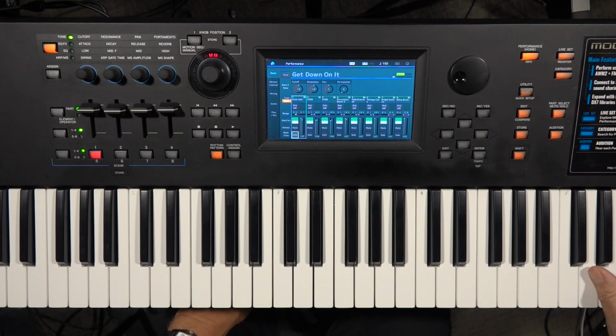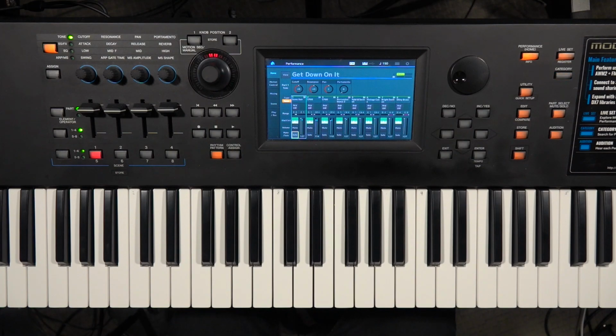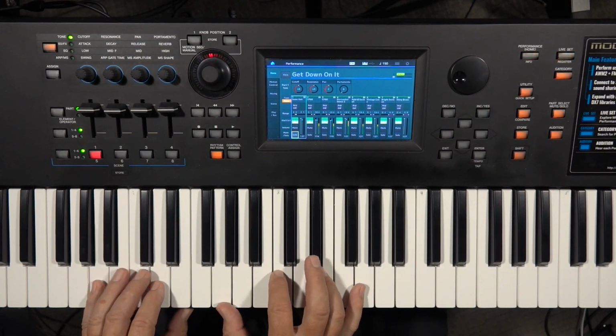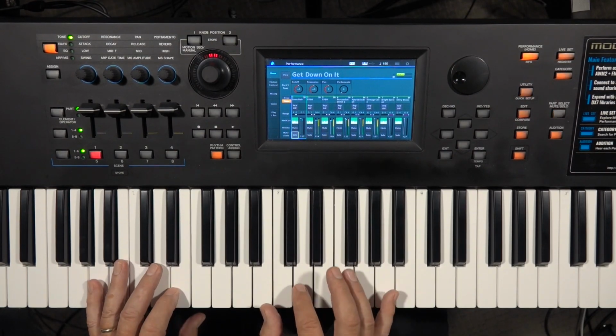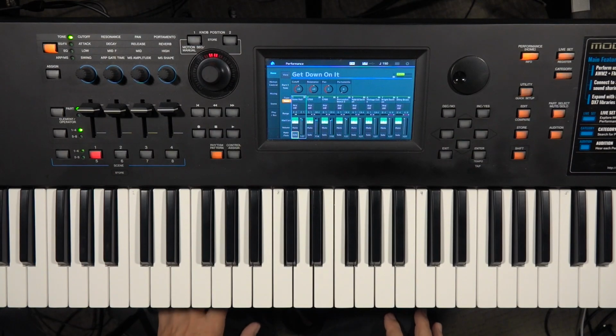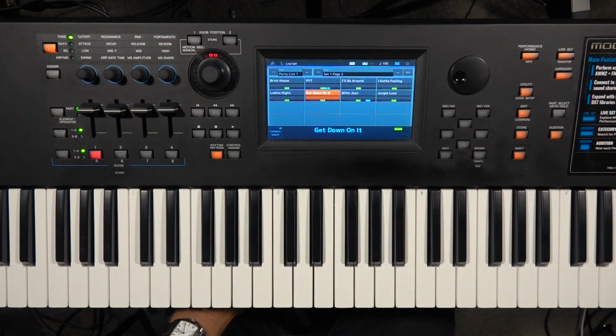And again, horns I have on the far right. You can't see my hand, but I'm all the way to the right end of the keyboard. And again, it's a bright section and a shiny brass. And that's pretty much it. Okay, that's two Kool and the Gang tunes, Get Down on It and Ladies' Night.